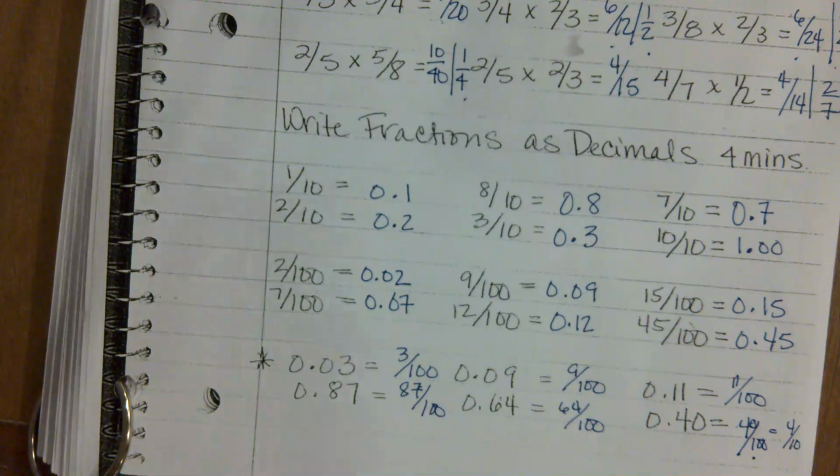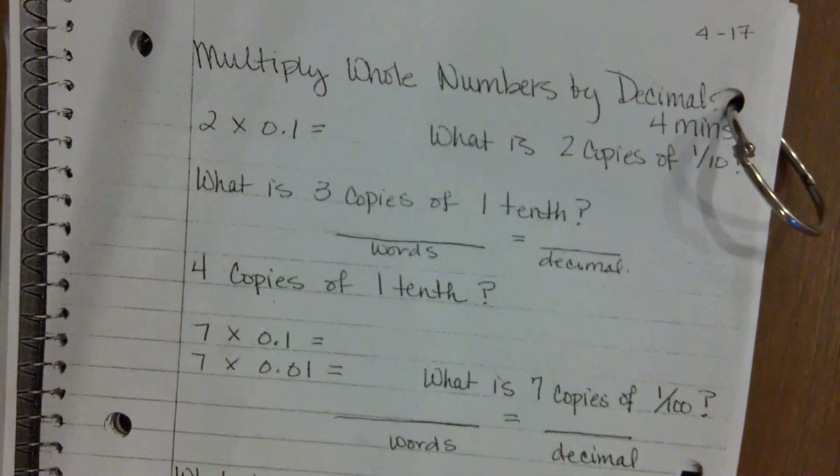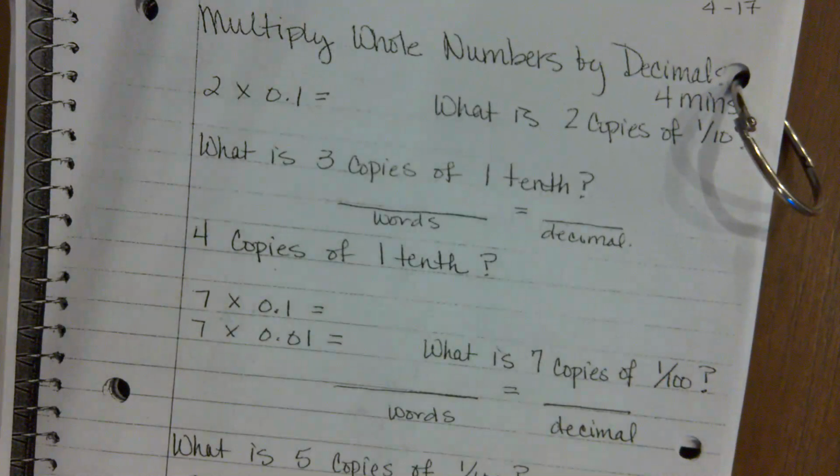All right, so we're moving on to multiplying whole numbers by decimal. So multiplying a whole number by a decimal here.